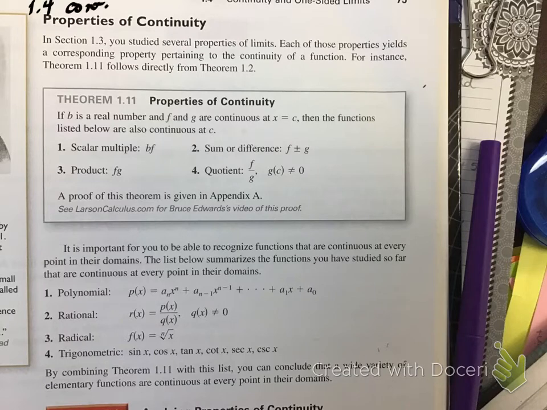And I just took a photo right out of your book on page 75. And we've got a new theorem. It's talking about properties of continuity. And what's important in this one is b is a real number, so it's like a scalar. And we have functions f and g that are continuous at x equals c.